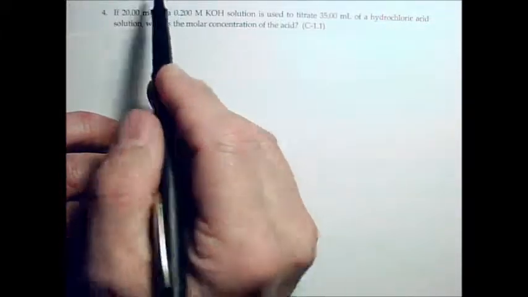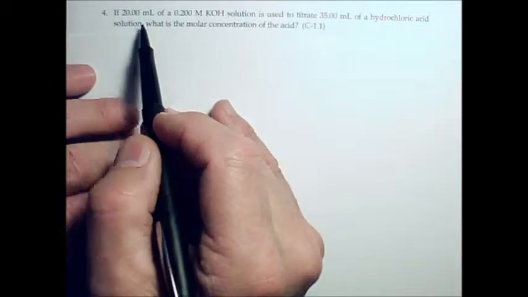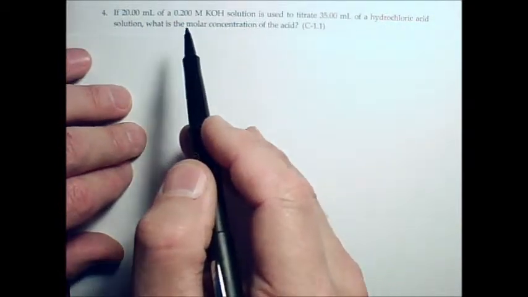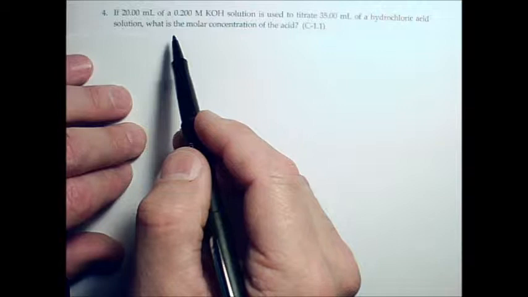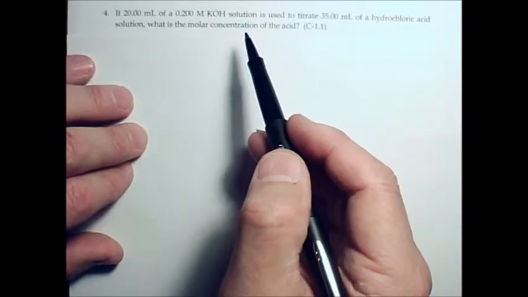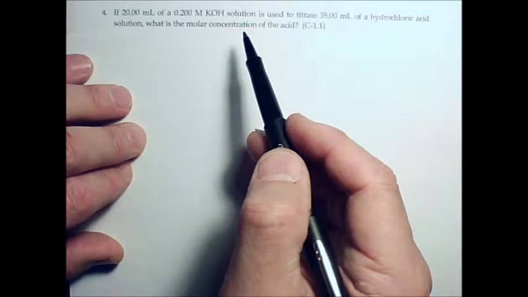Okay? As I said in number 2, what you pick in this problem is the amount for which you know the concentration. That's what your starting is. Okay? Ryan?